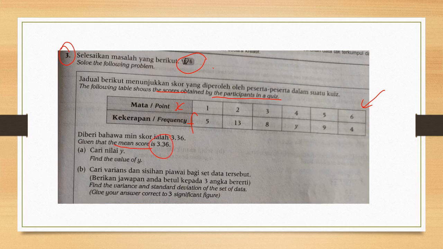No need to find the mean. Your mean is this one, right? If you still remember, this is your mean. So this one you don't have to find anymore, given to you. So find the value of y. Next you have to find the variance. So the variance formula you have to remember. Just now we have done it. You have this in the variance formula. So let's see how to do it.